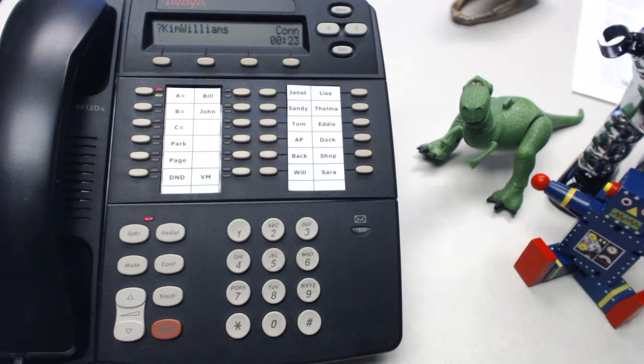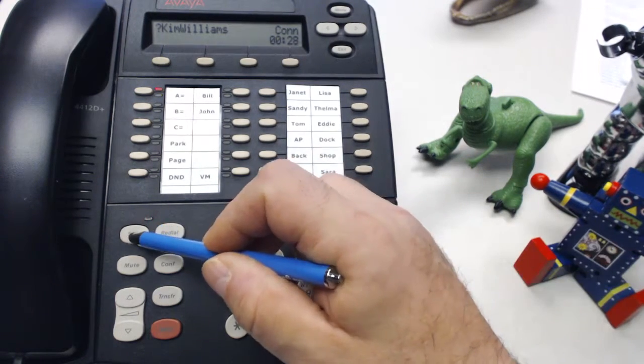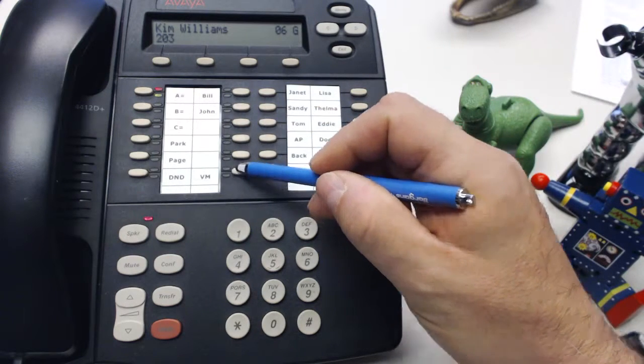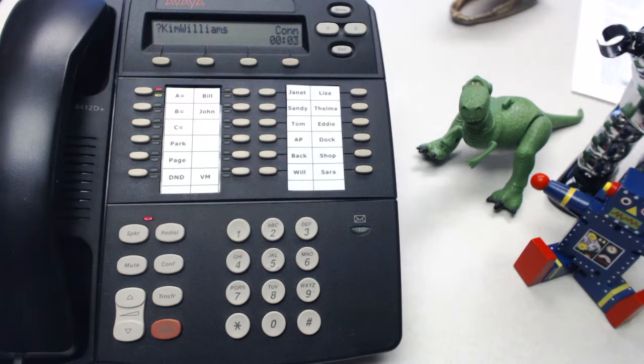We pressed 5 to save the message and put it into the saved folder. Now let's hang up and go back into voicemail and check our saved folder. You have one saved message.